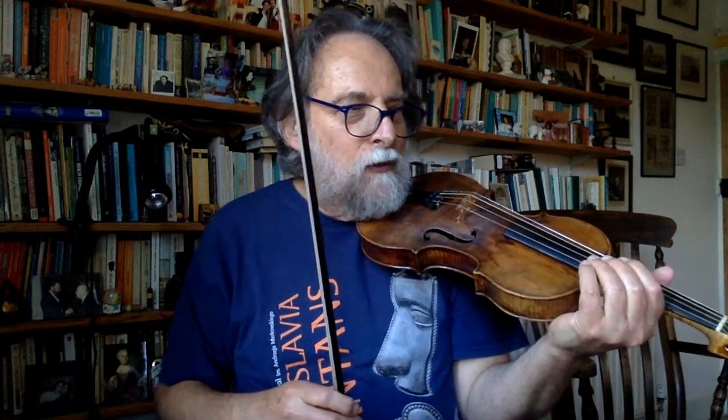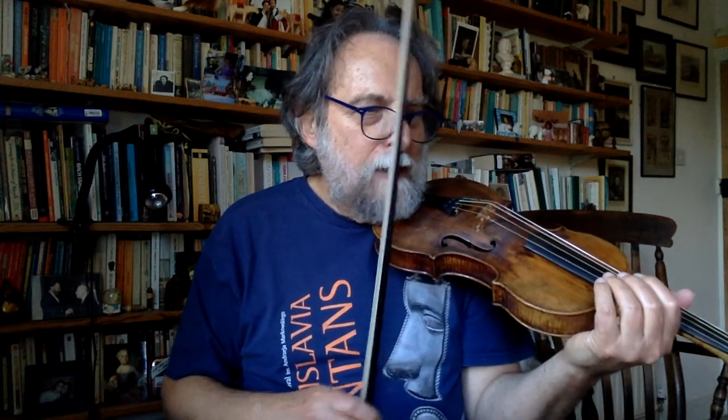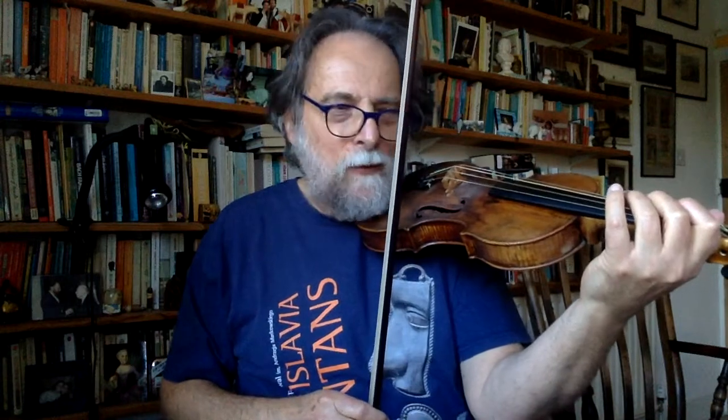When we come to string crossing patterns, it's often worth creating the patterns just with open strings. For example, in the second half of bar 16, the pattern is, so I'm going to practice releasing the sound just on the open strings. Then I'm going to add the actual notes. There's only one note to add here.